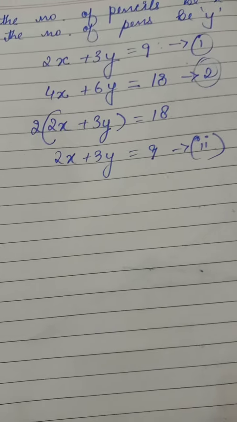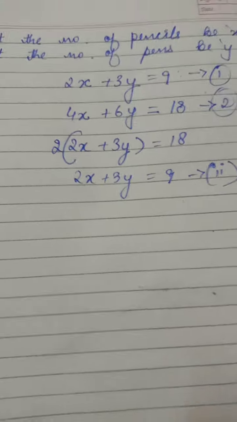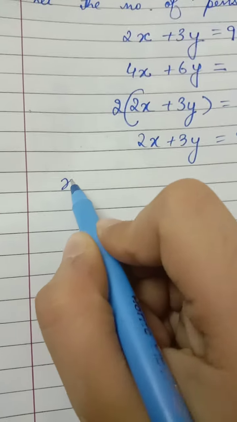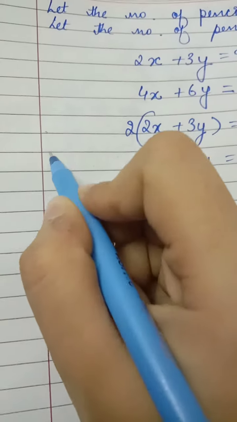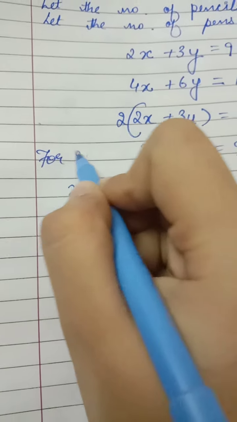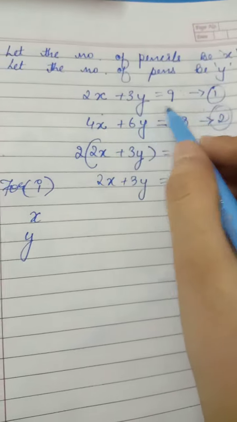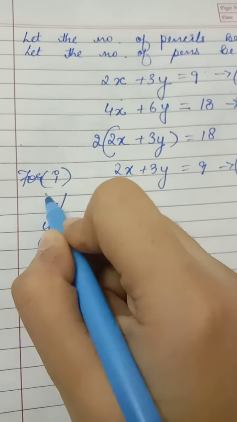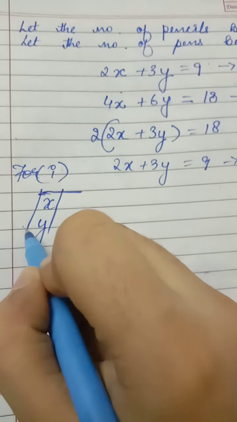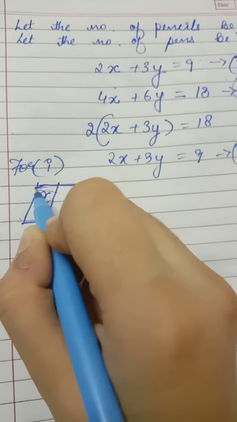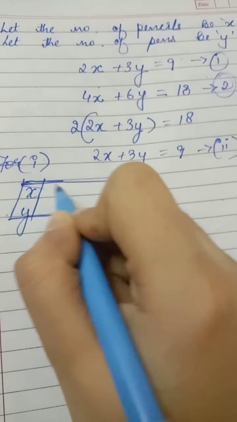So let us now find out their solutions. What are their solutions? x and y. This is for the first one. The first one was 2x plus 3y is equal to 9. So we all know that this will be having coinciding lines. How do we know this?